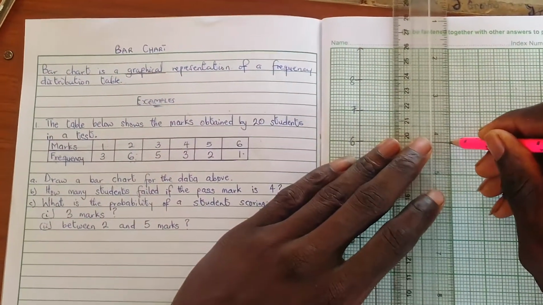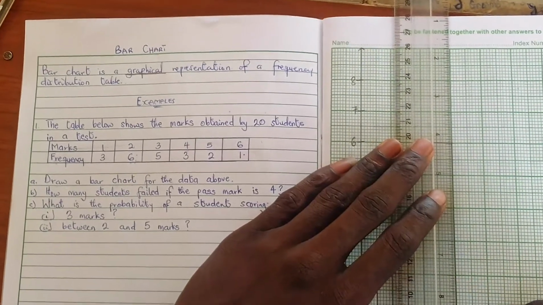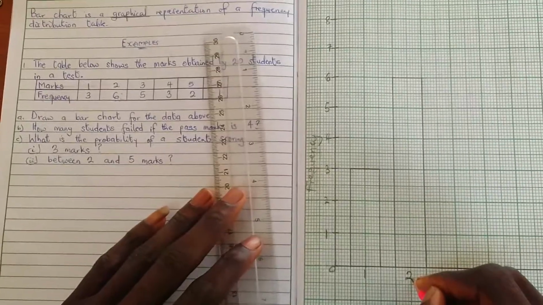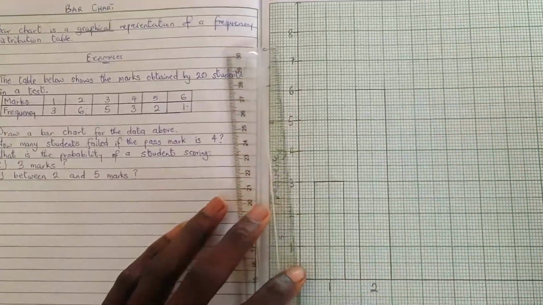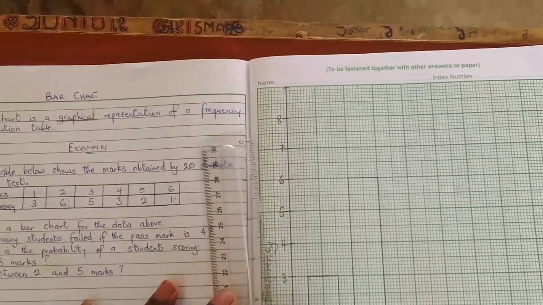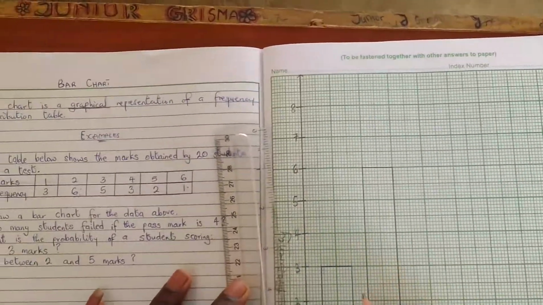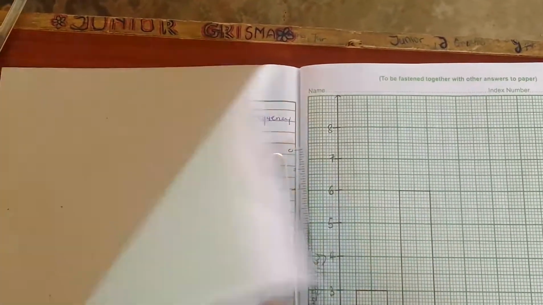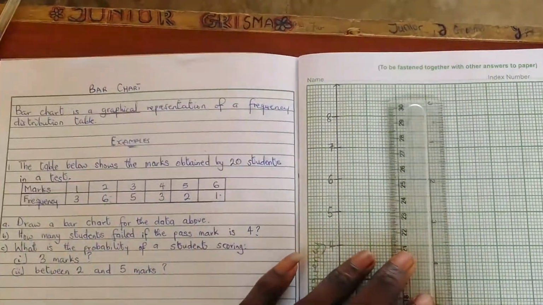Then we close this one nicely. Then we record here 2. We are moving on to the next bar. Don't forget, we left space from the vertical axis to the first bar, and we also left a space. So we are going to leave that same space, which is 1 centimeter, and we'll move to the next bar.